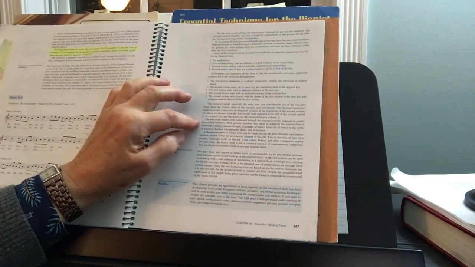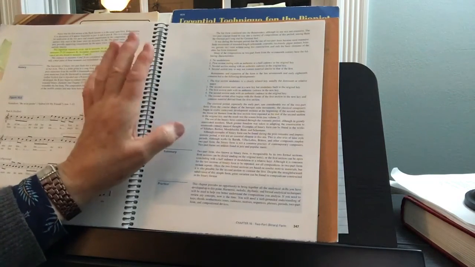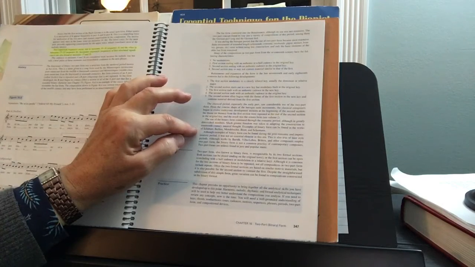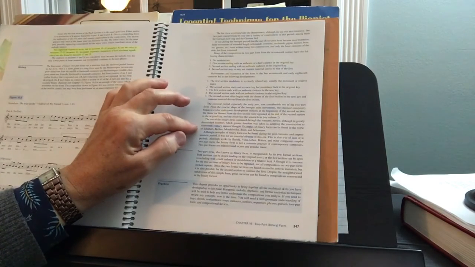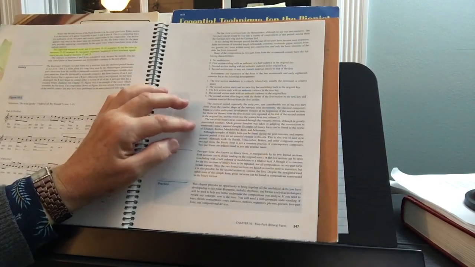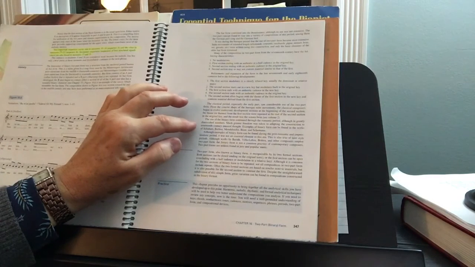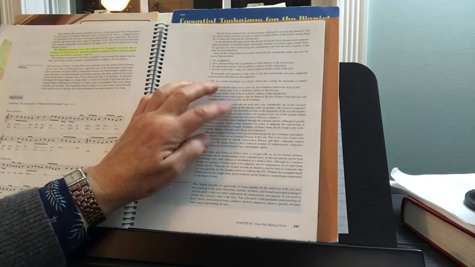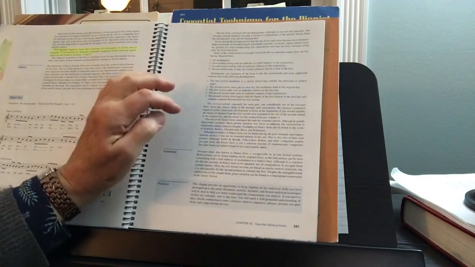The use of the binary form continued through the Romantic period, but less so. They just messed with everything in the Romantic period. Examples of binary form show up in Schubert, Hector Berlioz, Felix Mendelssohn, Georges Bizet, and Robert Schumann.